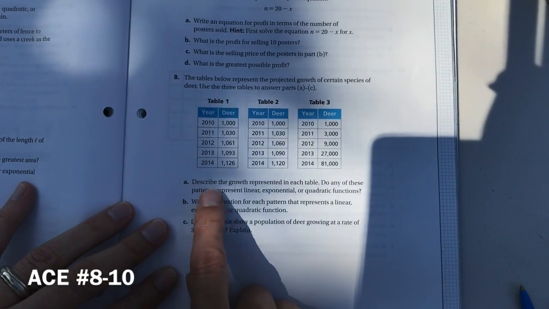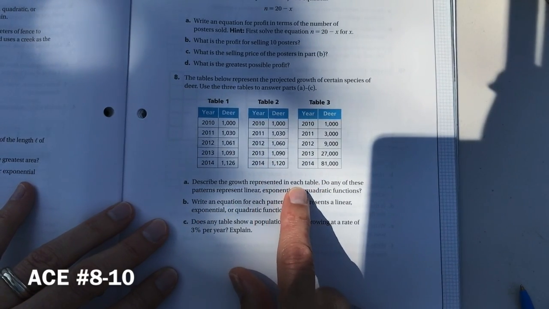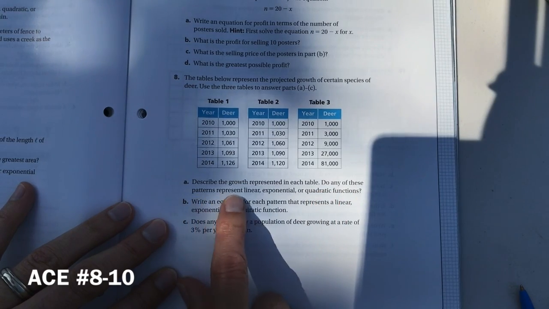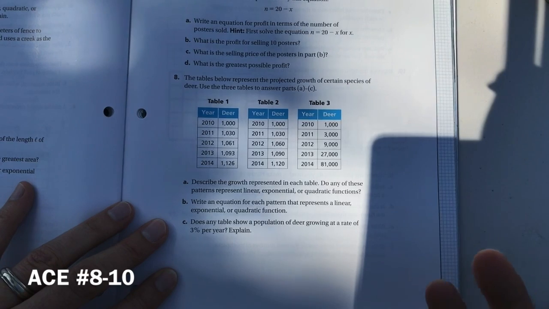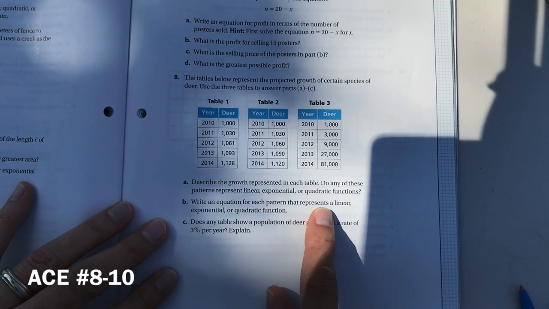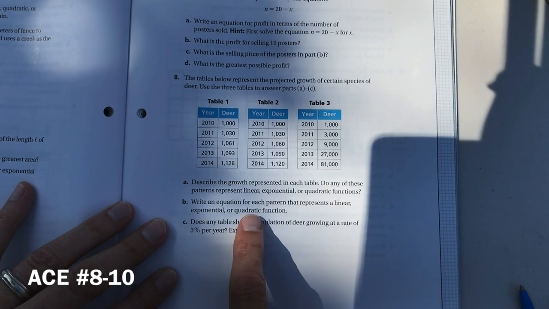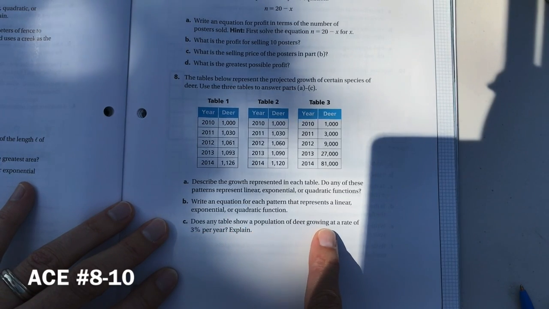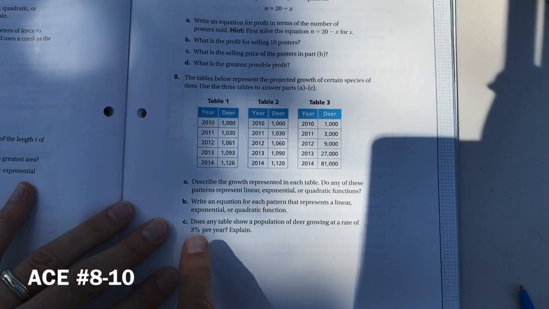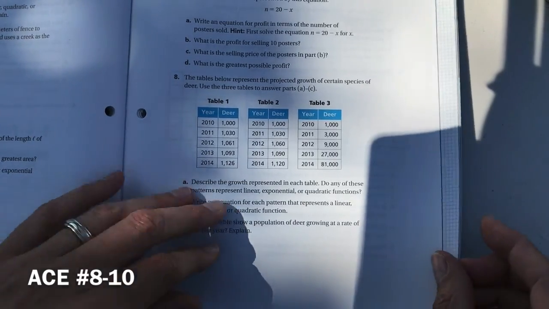Look what it says. Describe the growth represented in each table. Do any of these patterns represent linear, exponential, or quadratic? So look really carefully at the data. See what they look like following that pattern there. Write an equation for each of those that represent linear, exponential, or quadratic. And does any table show a population of deer growing at a rate of 3% per year? Don't forget what things grow at percentage rates, what pattern that does, okay?